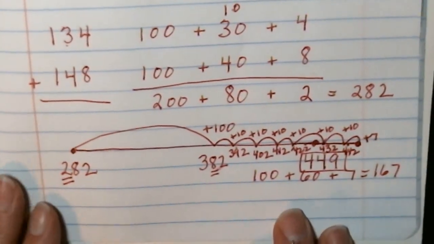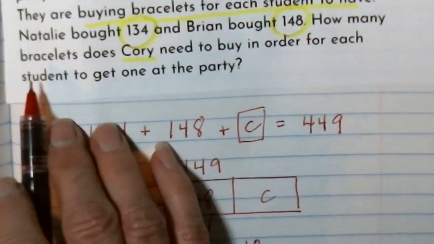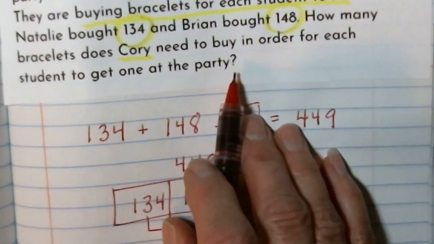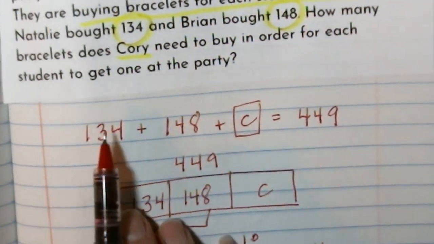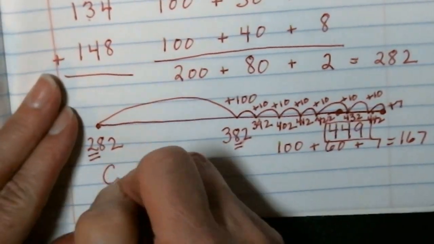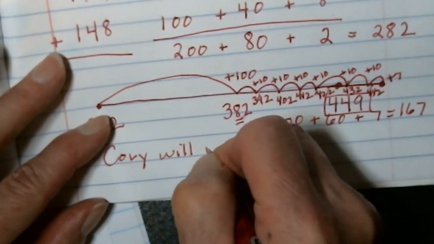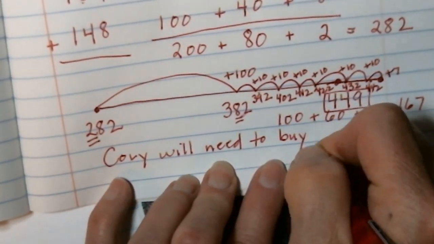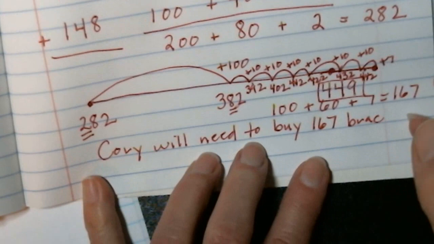So that means, let's look back at the question. How many bracelets does Corey need to buy in order for each student to get one at the party? So in order to have 449 altogether, Natalie bought 134, Brian 148, Corey will need to buy 167 bracelets.